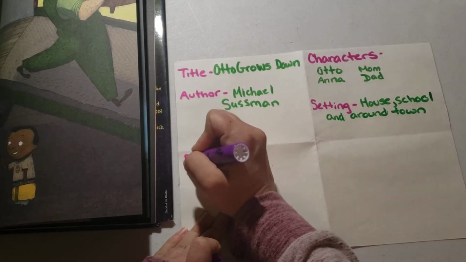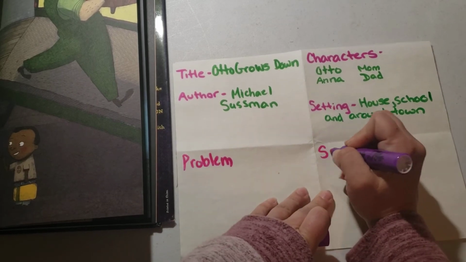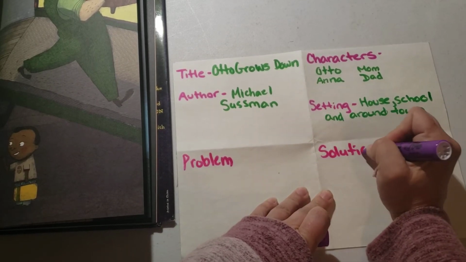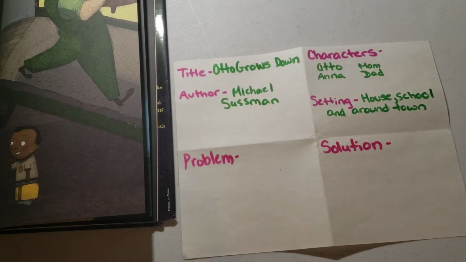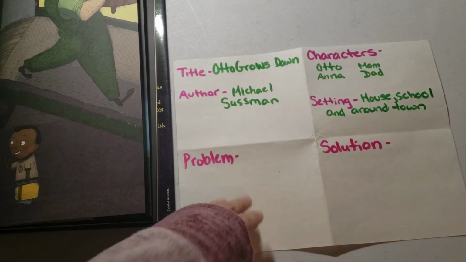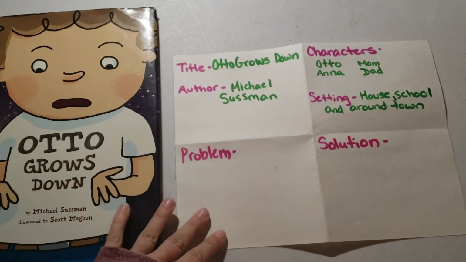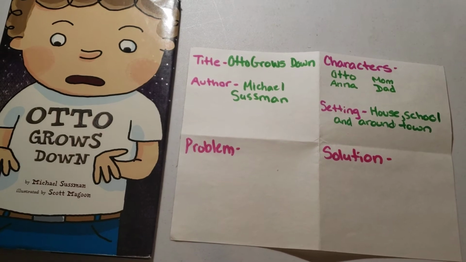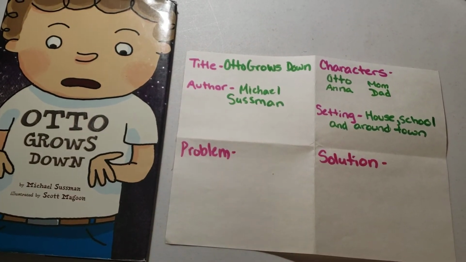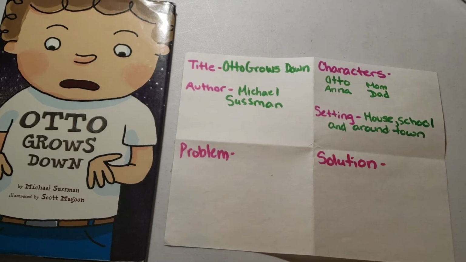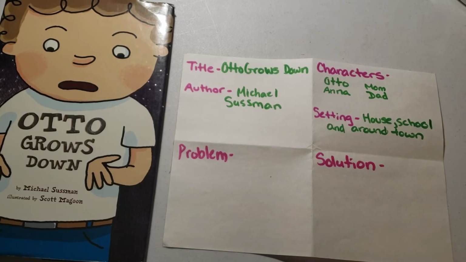And the last 2 boxes. One, we're going to do problem. And the next, solution. So here we can either draw a picture or we can write it. Whatever's easier. So what was the problem in the story? Well, he made a wish and he kept growing down. Time was moving backward and he couldn't fix it. Right?